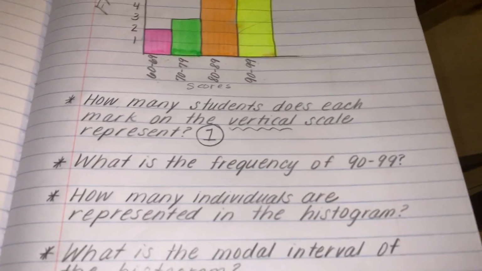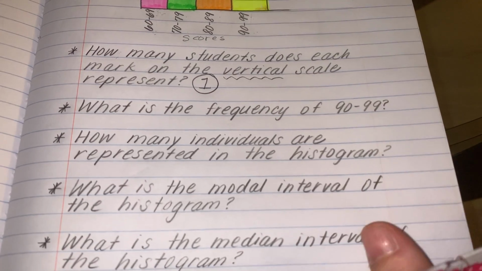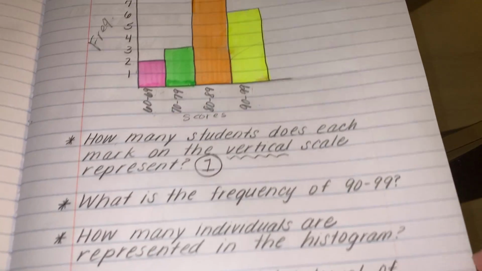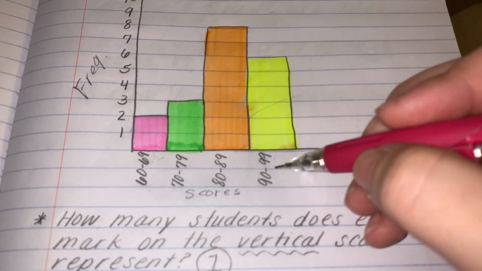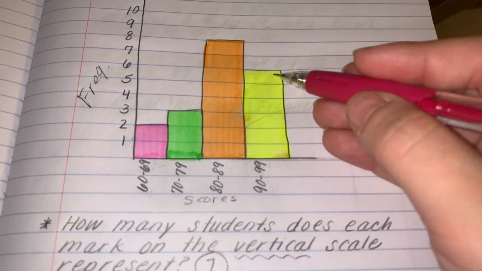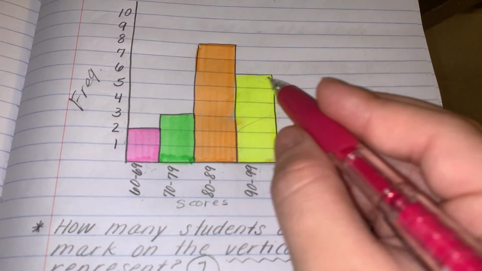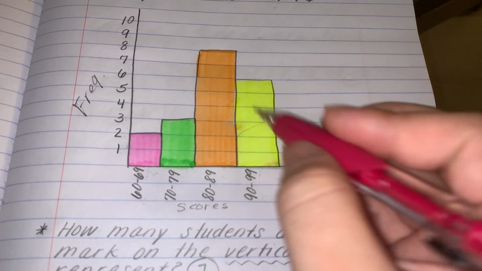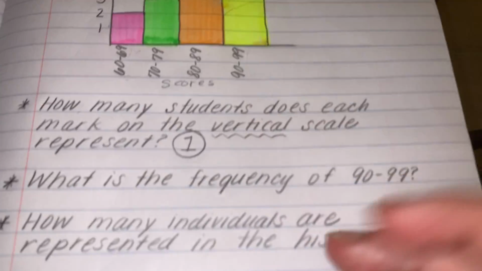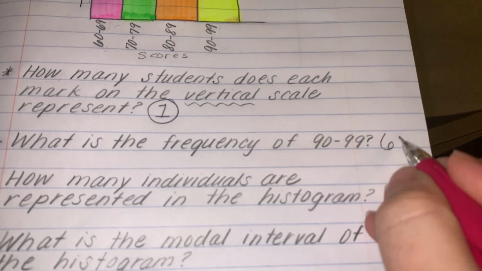Okay? Next, what is the frequency of 90 through 99? So 90 through 99 is this yellow part right here. And the frequency is however high that yellow part or that specific interval goes up to, which in this case is 6. So my frequency is 6.